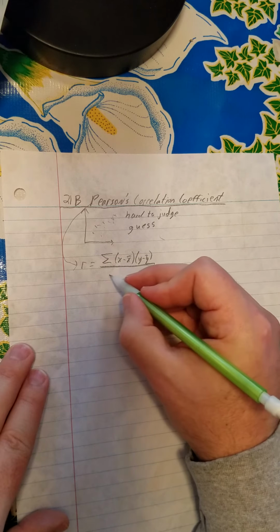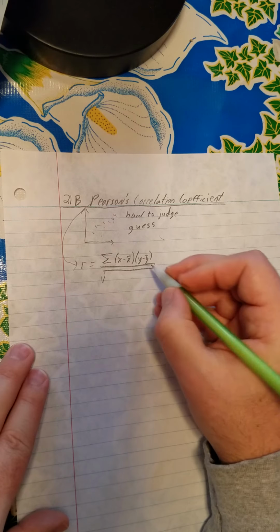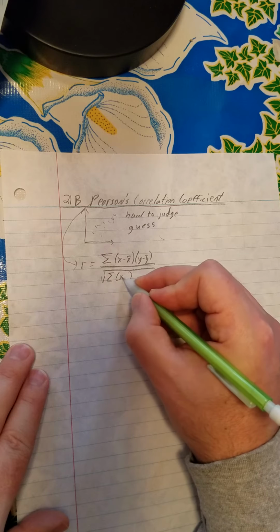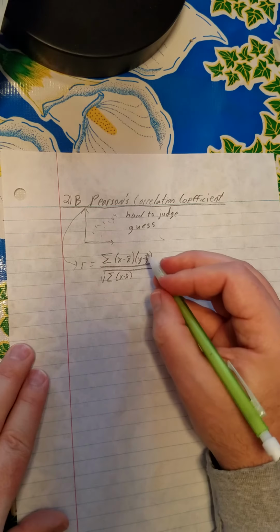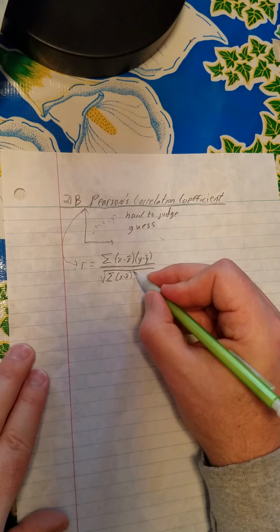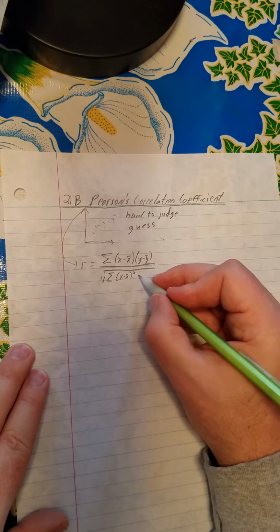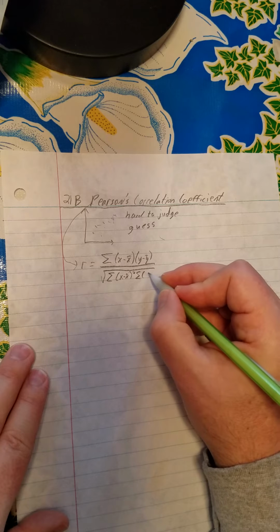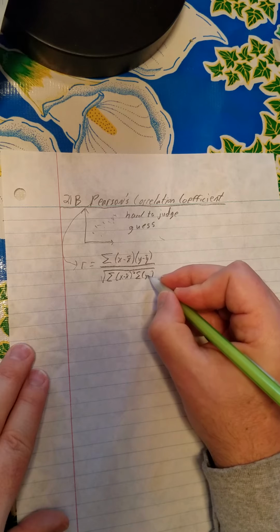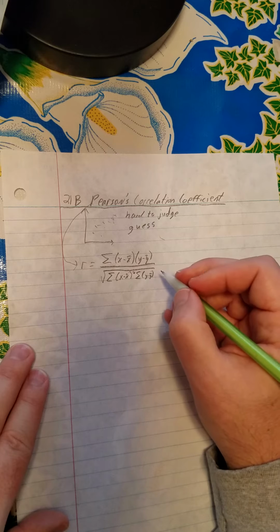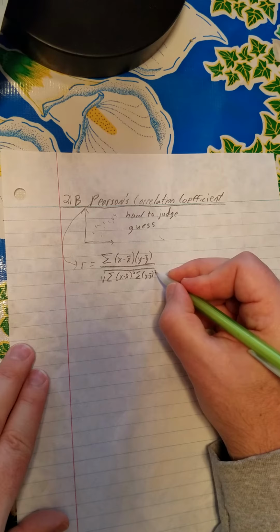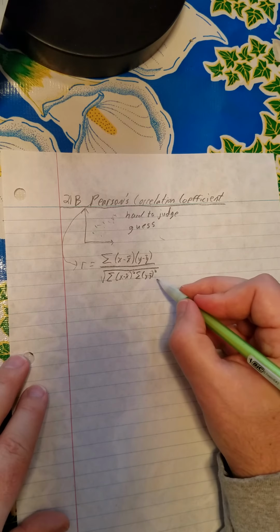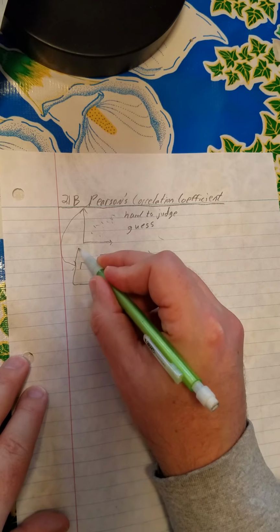And then we're going to divide that by the square root of the sum of two products, which would be the difference of x minus the mean of x squared and the difference of y minus the mean of y squared. We will definitely use this formula.